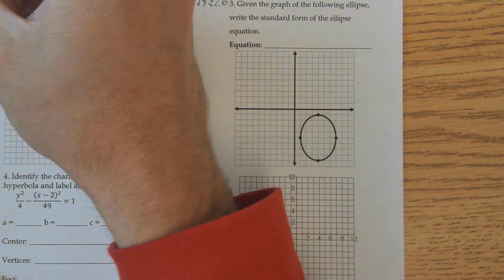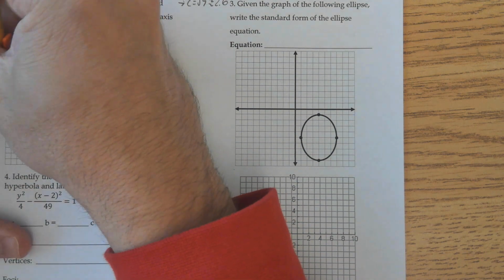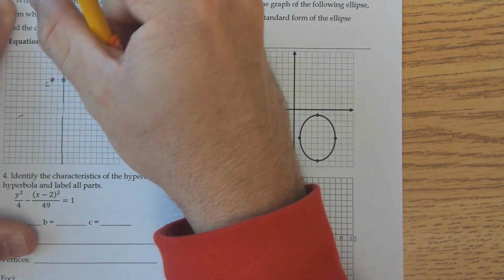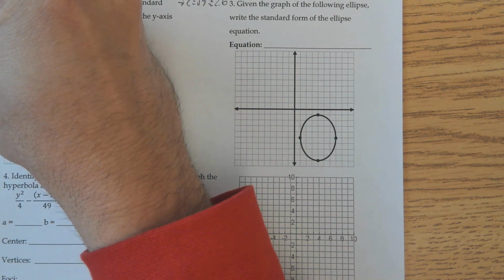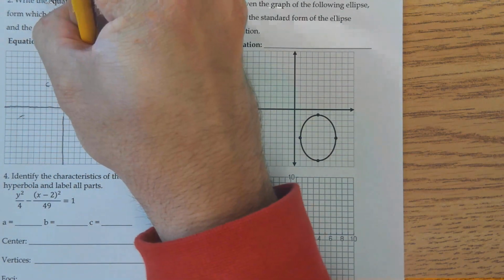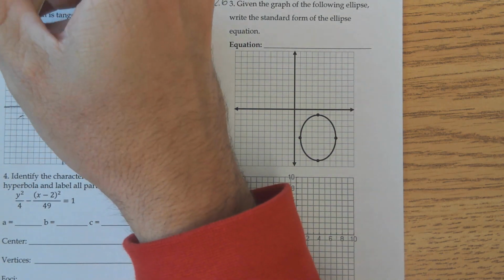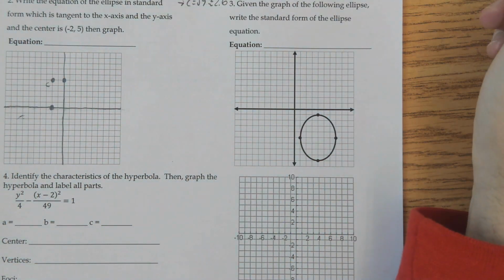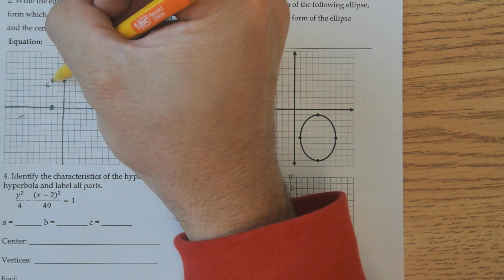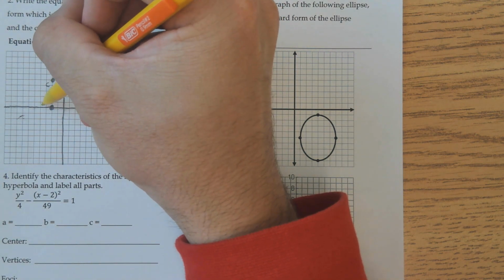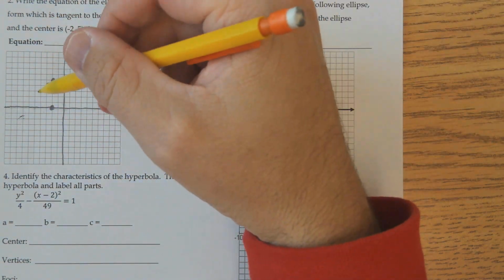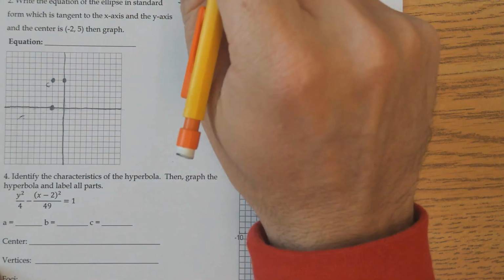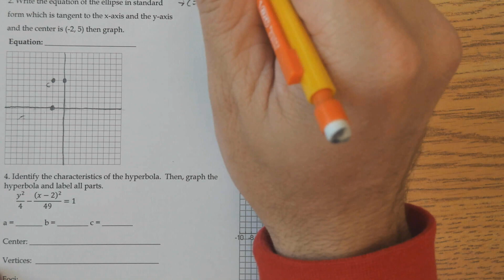And then to be tangent to the x-axis, I wish I would have drawn it better, sorry. Even though I'm not an artist, I am a perfectionist when it comes to that. Means here's one of our other points. Because if I was to go straight down from here, it would be perpendicular to the x-axis, making it a right angle, therefore.